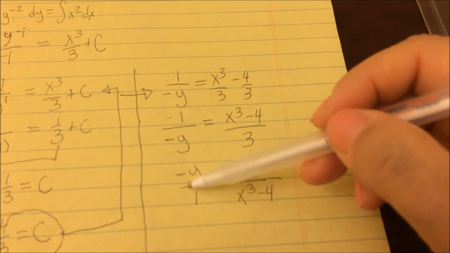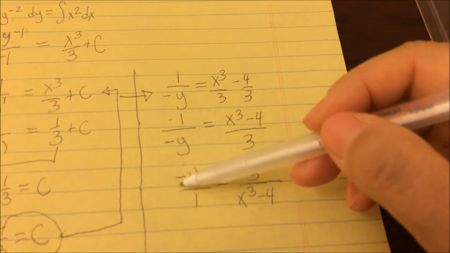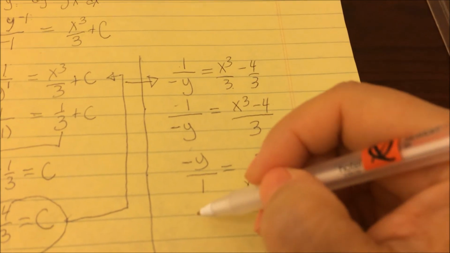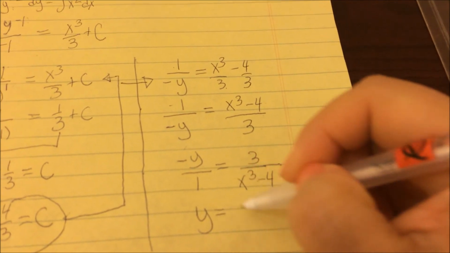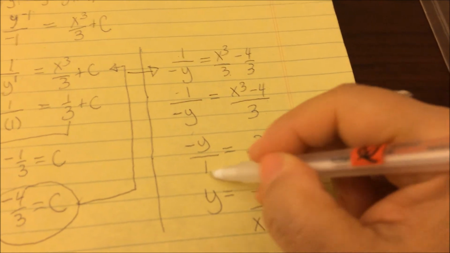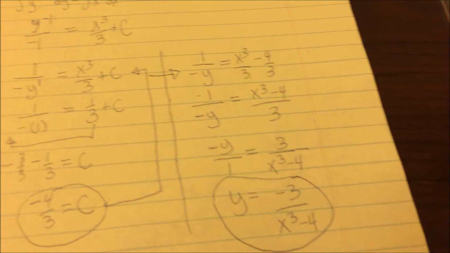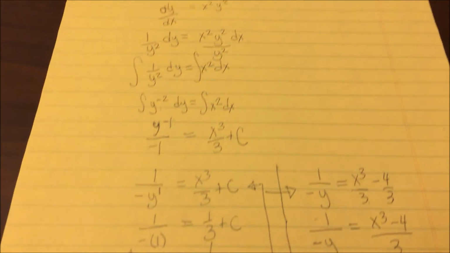So we want y that's positive by itself on this side, so we're going to bring that -1 over to the other side by multiplying it. And so then we have y is equal to -3/(x cubed minus 4), and that becomes your final answer in this case. Okay? All right, let's go ahead and try to do the work now.